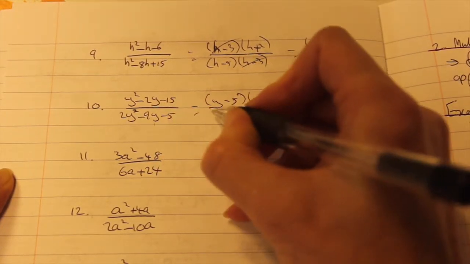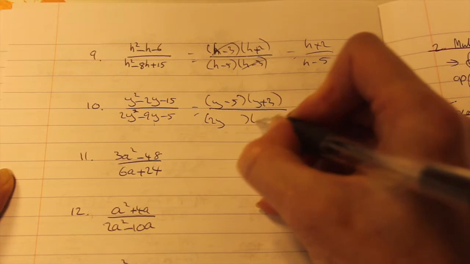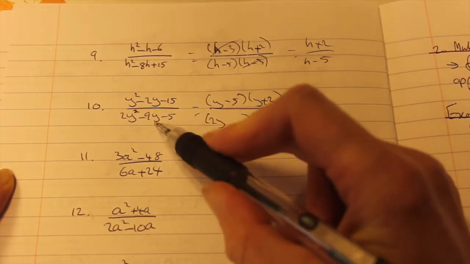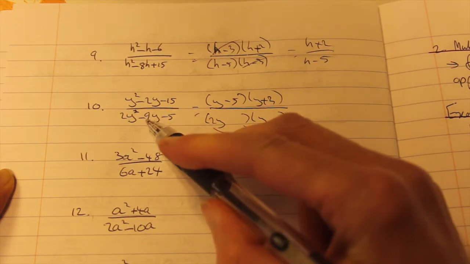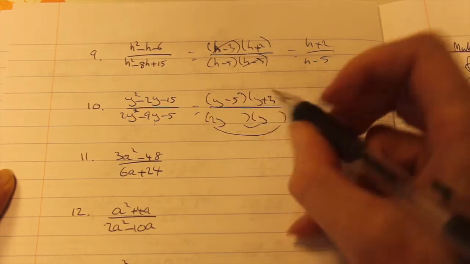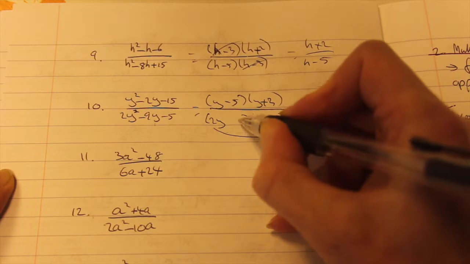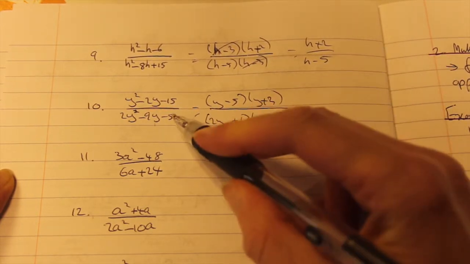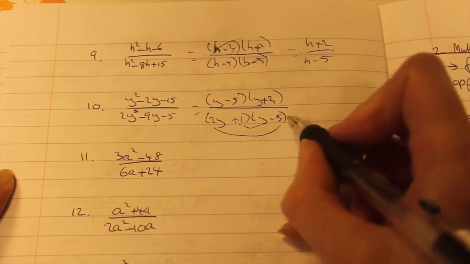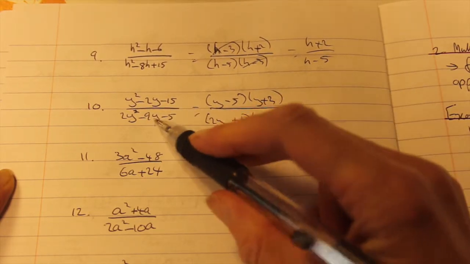That's a harder quadratic to solve. It starts off 2y and y. I want the outsides and the insides to give me minus 9. And I've got 5 to play with. So if I put in minus 5 and a plus 1, minus 5 and a plus 1 multiply to give you minus 5. The outside is minus 10, add 1, gives you minus 9.